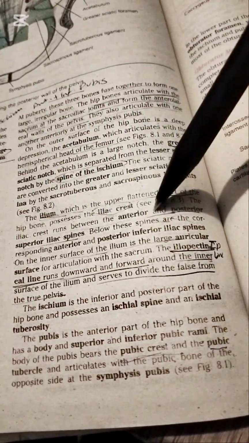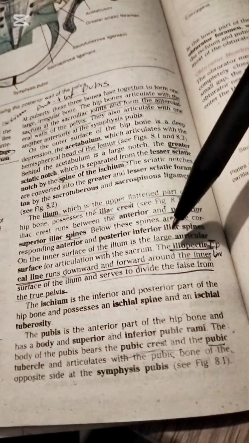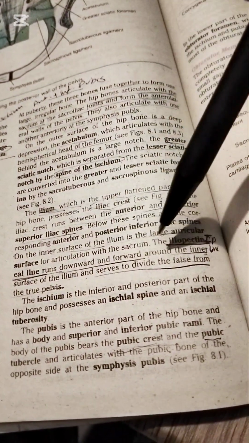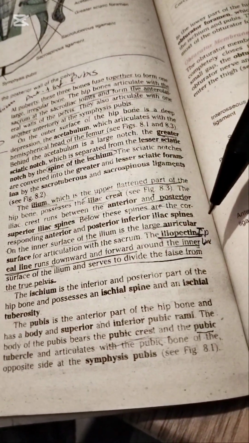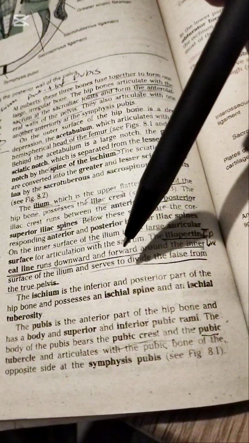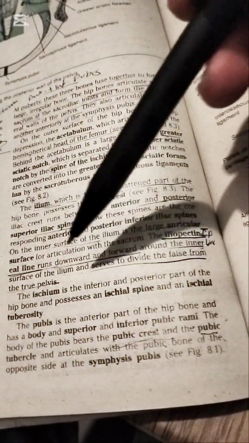Iliac crest runs between the anterior and posterior superior iliac spines. Below these are the anterior and posterior inferior iliac spines. On the inner surface of the ilium, there is a large auricular surface for articulation with the sacrum. So iliopectineal line is going to run forward and downward and forward around the inner surface of the ilium, and it is going to divide the false pelvis from the true pelvis.